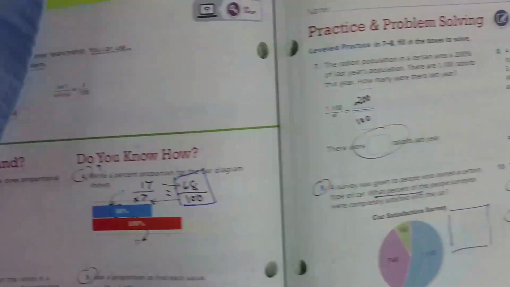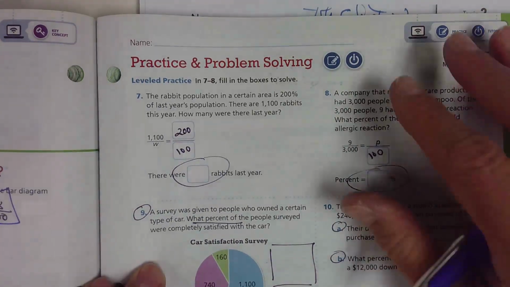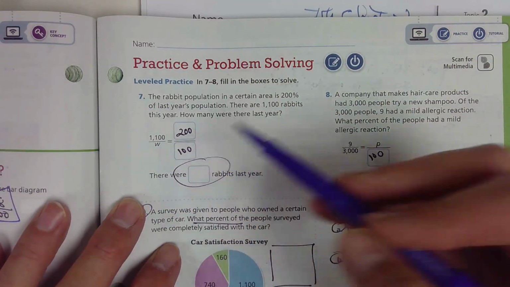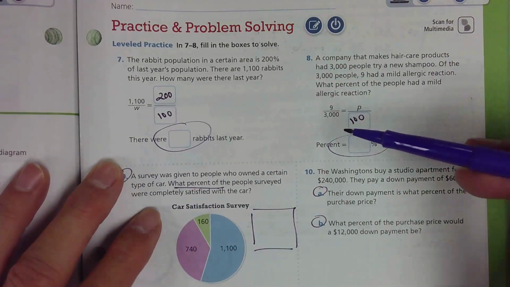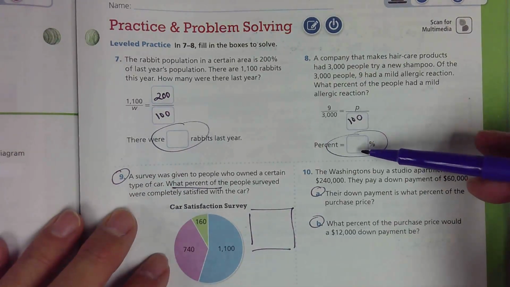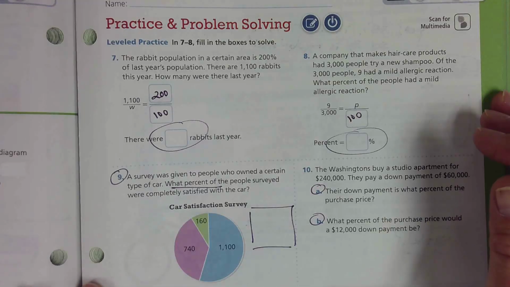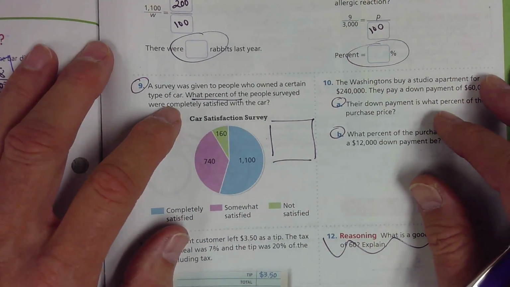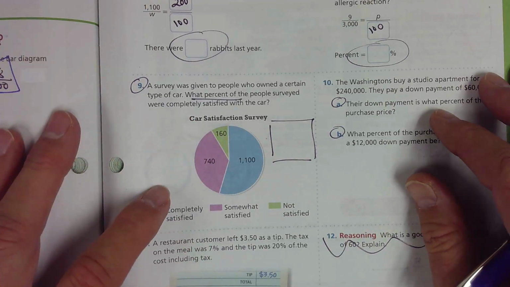Number 7, next page. Circle this box here, 200 over 100. Number 8, 9 over 3,000 equals P over 100, and circle this box here. Number 9, a survey was given to people who owned a certain type of car. What percent of the people surveyed were completely satisfied with their car?